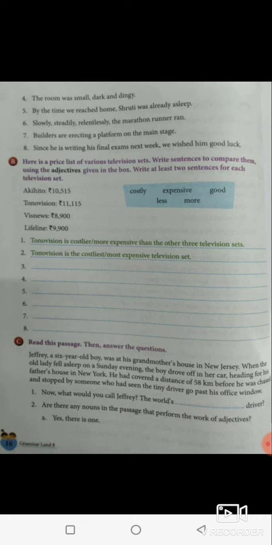When you walk slowly, steadily, you are straight, upright, steady, with balance. Relentlessly, without hesitating, not just dragging your feet. The marathon runner ran slowly, steadily, relentlessly. These are adverbs. Marathon runner. Marathon, what sort of runner? So marathon can be an adjective here in this sentence.